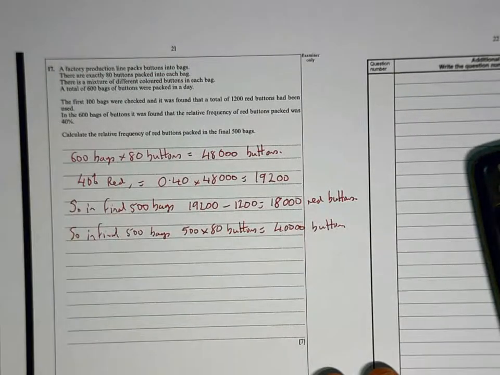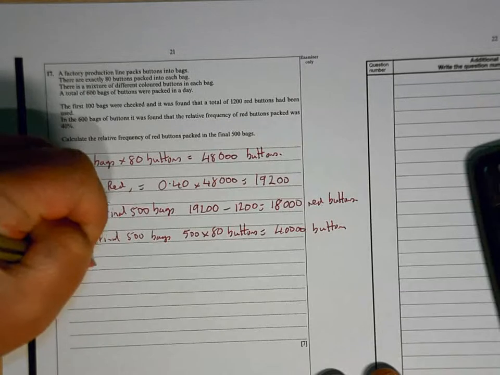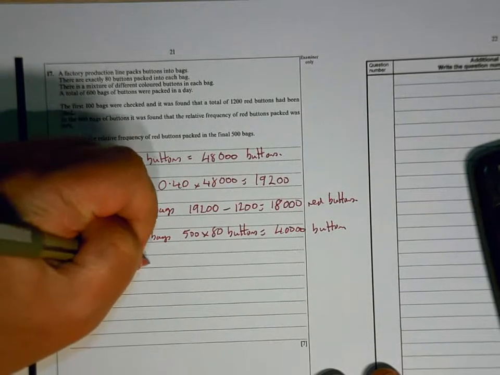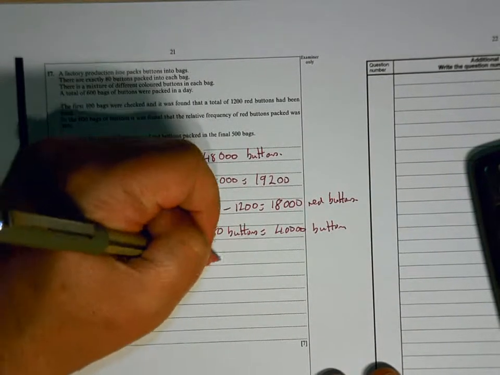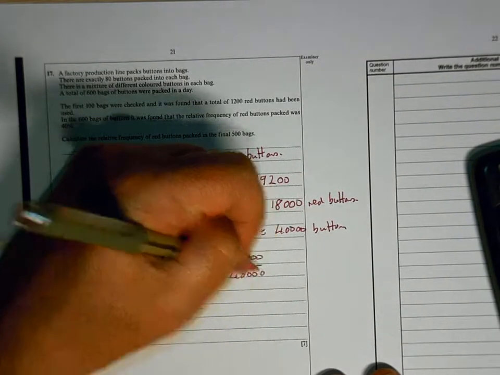So the proportion which were red would be 18,000 out of the 40,000 buttons.